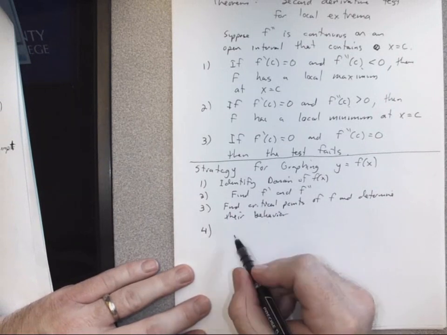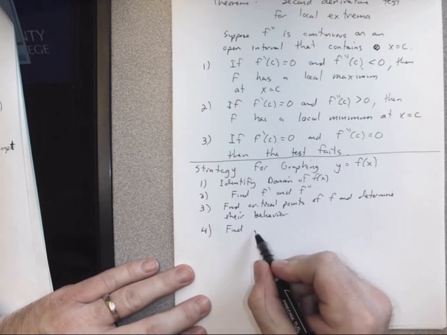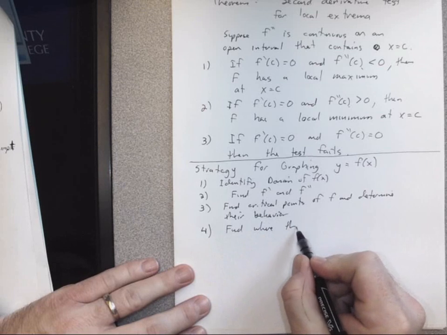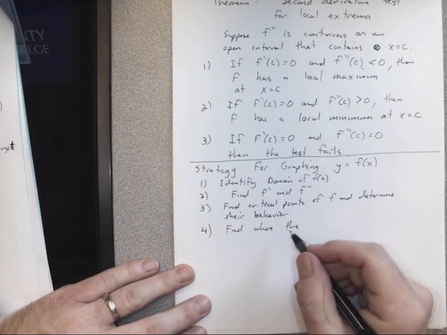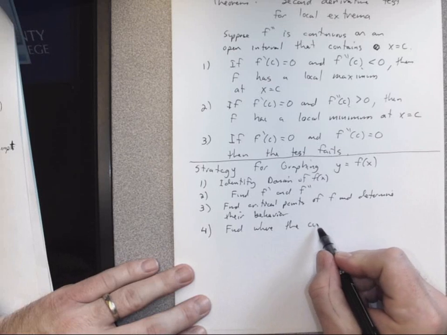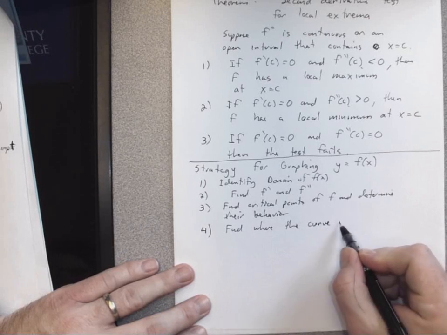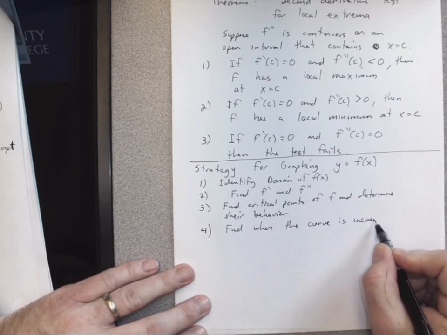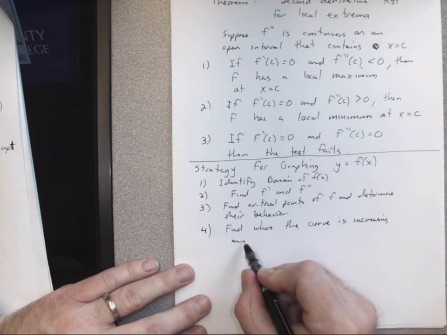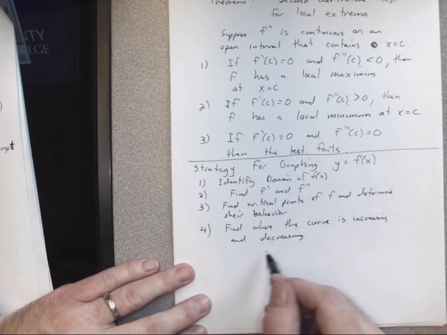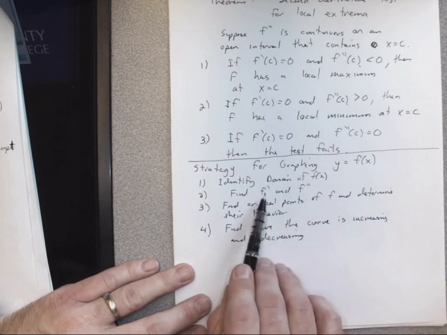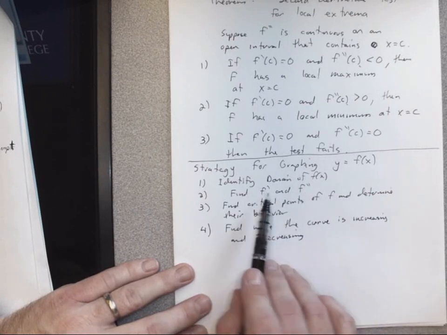Okay, so number 4. We're going to find where the curve is increasing, because sometimes the second derivative doesn't work. So we're still going to find where the curve is increasing and decreasing, and that's just using the first derivative test. We're going to figure out when this is positive and this is negative.